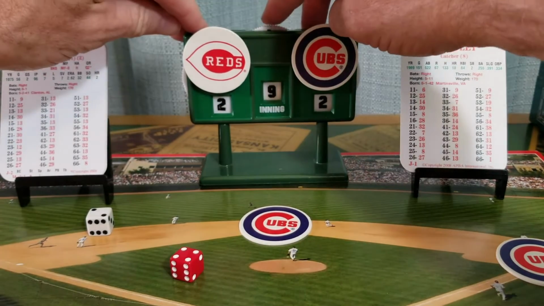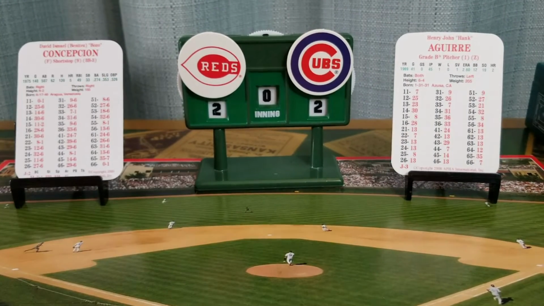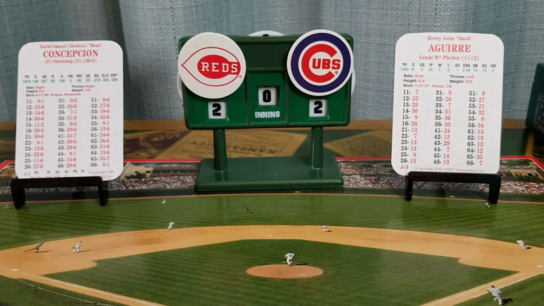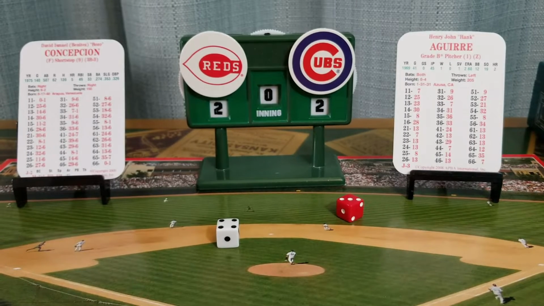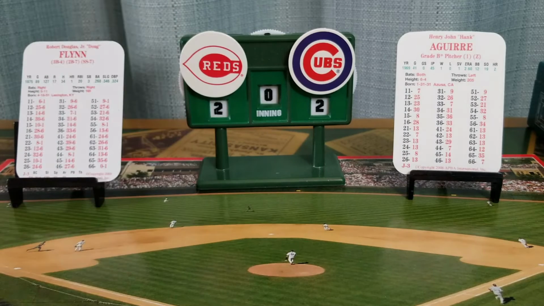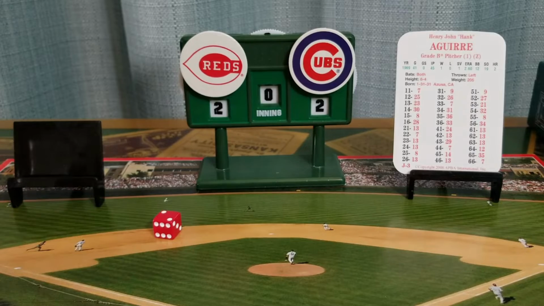We go to the 10th. Reds 2, Cubs 2. The Reds on the top of the 10th will have Dave Concepcion, a pinch hitter for the pitcher, and then Pete Rose. Here's the pitch to Concepcion. 34 is a fly out to center field. 1 out. Concepcion's 2 for 4 on the day. The pinch hitter for the pitcher, Clay Carroll, is Doug Flynn. Here's the pitch to Doug Flynn. Fly out to left field. 2 away. And Pete Rose.